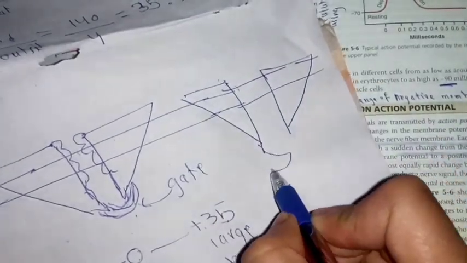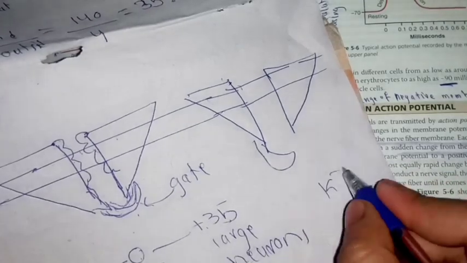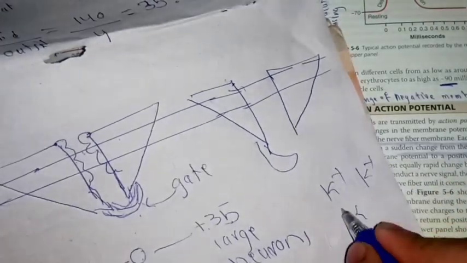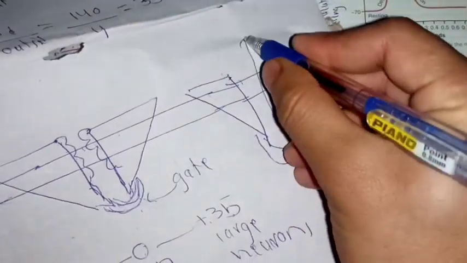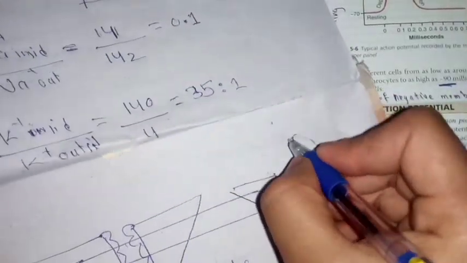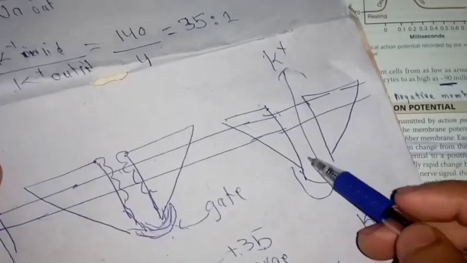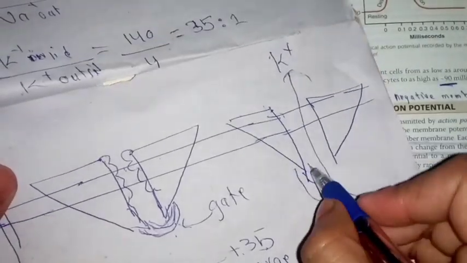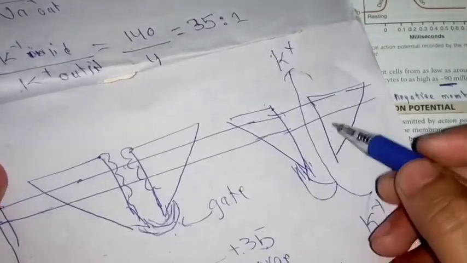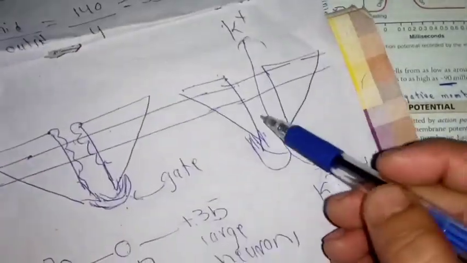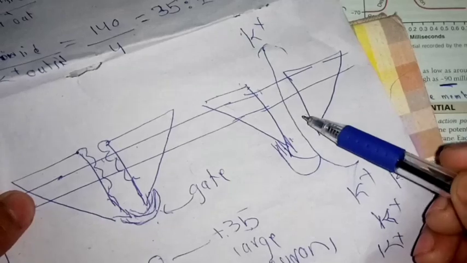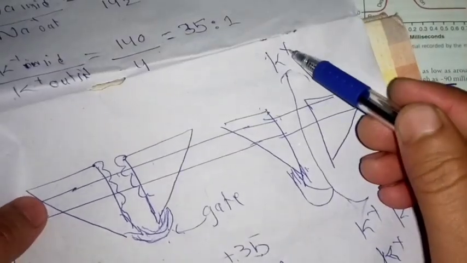It will open in this manner, and it will allow the potassium ions to pass to the outside. This potassium channel is highly specific for the potassium and allows the potassium to pass to the outside of the cell.